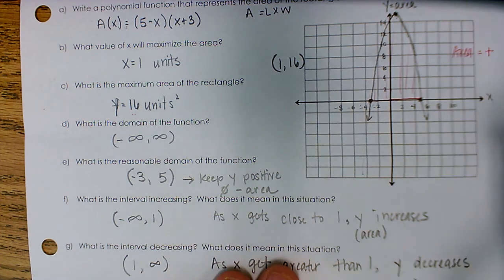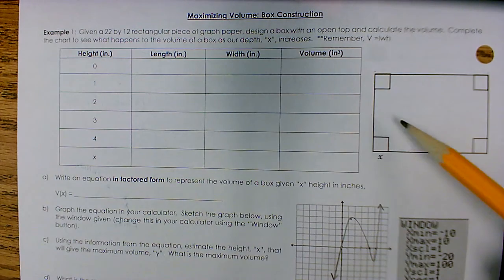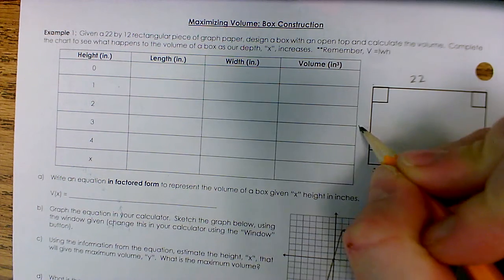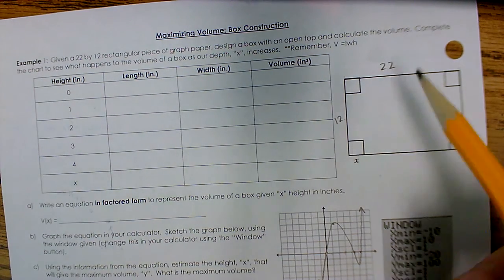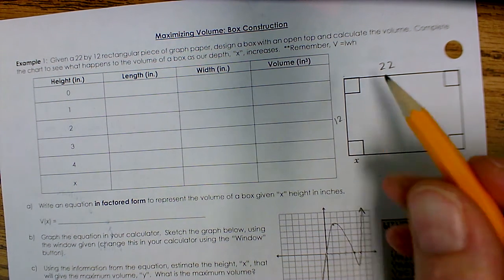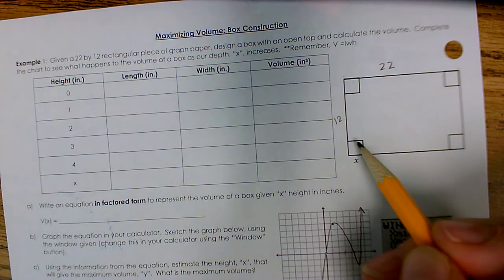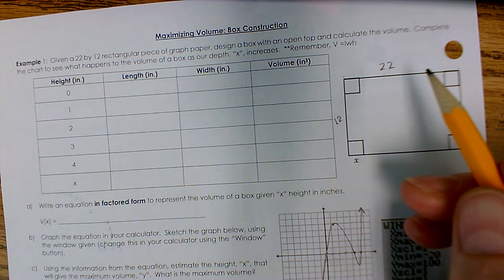Okay? So let's flip it over on the back. So example number 1. All right, so we have a piece of paper here. It's a 22 by 12 piece of paper. Okay? We're looking to cut the corners out and fold it to make a box. Okay? So if we have a height of 0, so if we don't cut the box yet, right, we have a 12 by 22 piece of paper.